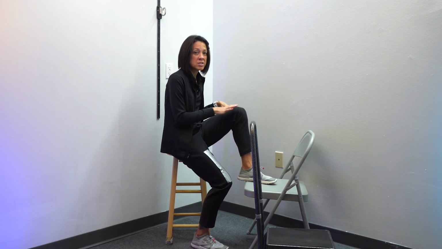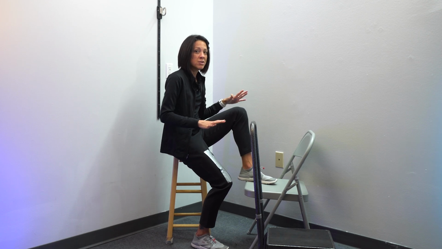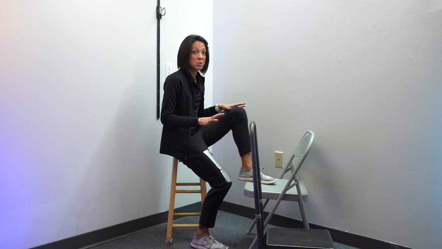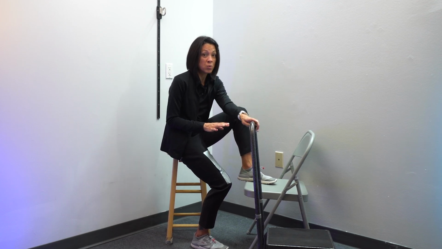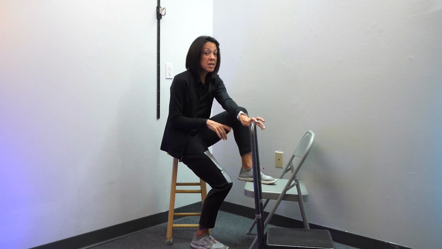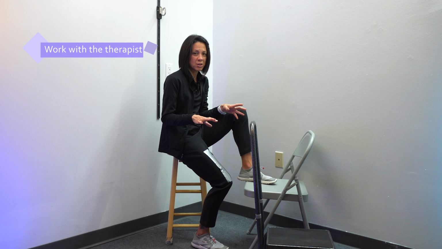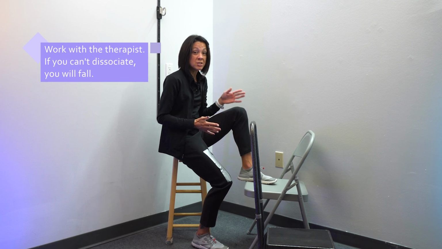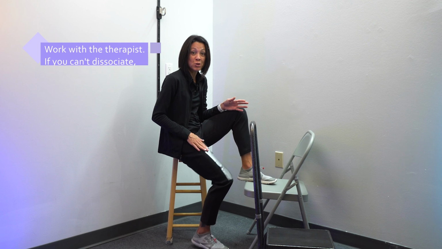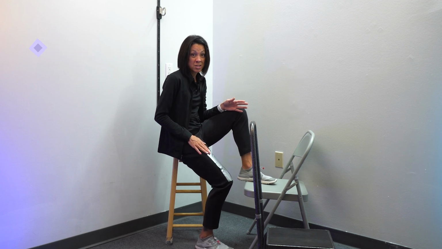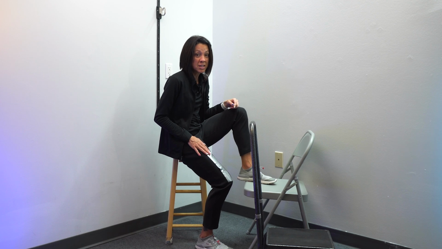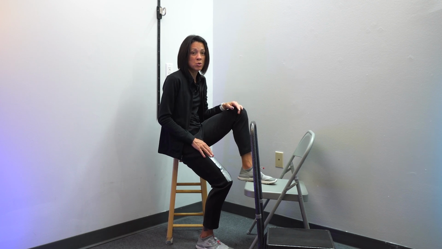Okay? So this is going to reveal whether or not you have this issue, because your brain and your body are not going to want to reach across for this. If you're in that situation, don't do this yet. Definitely work with a therapist. If you can't dissociate, you will fall, because this leg will not be able to push down to help you maintain your balance with this leg flexed up like that. So if you start to lean that way and your body says, no, no, no, I'm not doing that, don't do it.